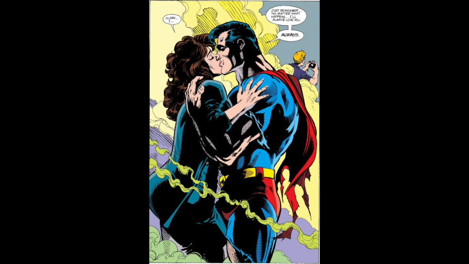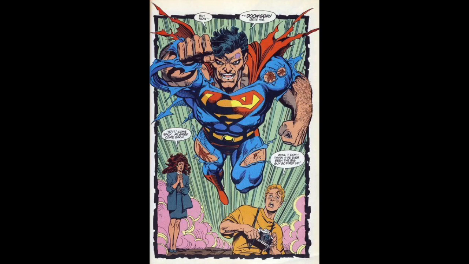I have to say, I love this panel, this artwork. The panel of Lois just looking back, and he's so big and so fired up. That's a great shot. So he ends up going straight into Doomsday, and that hits a car, and there's another channel news crew that's kind of filming it.